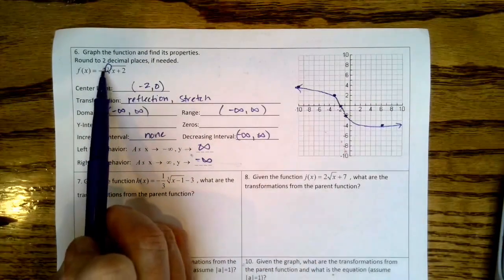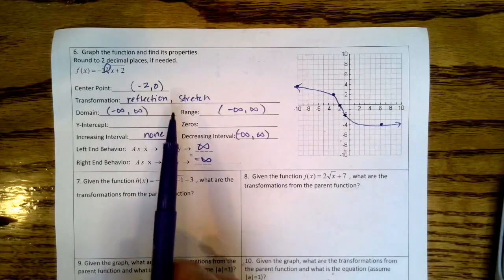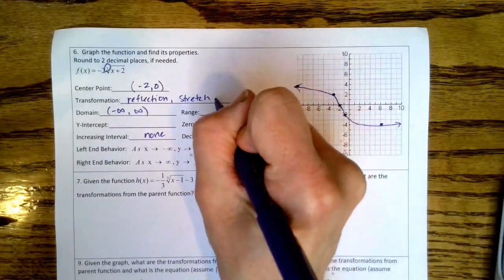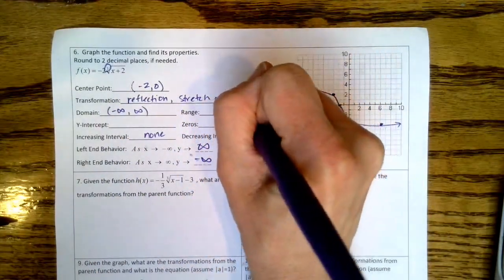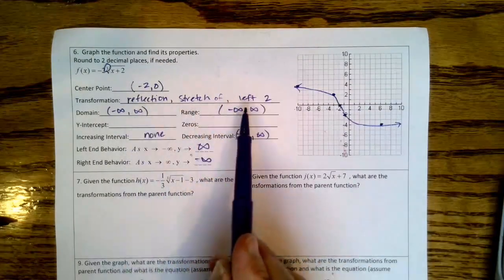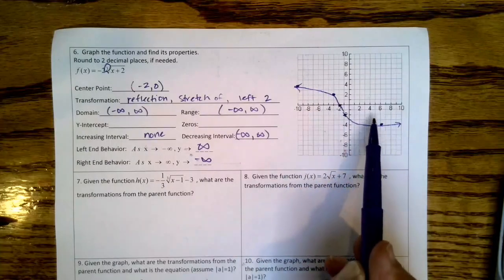It was a cube root with a center point of negative 2, 0. It's a reflection. It's a stretch of 2, and it moves to the left 2. My domain and range are going to be all real numbers because it's a cube function.